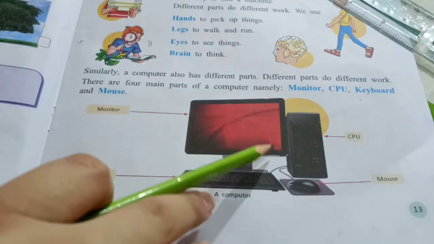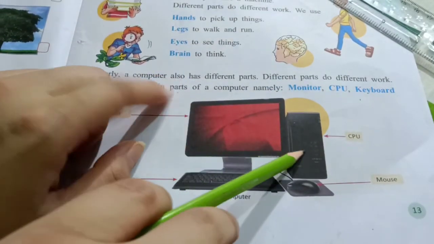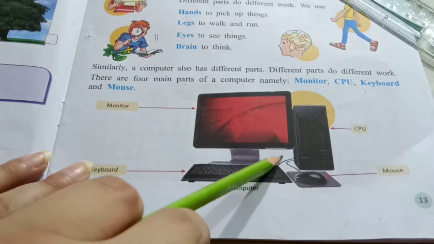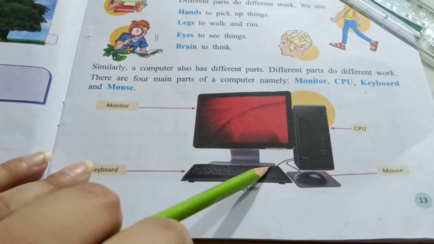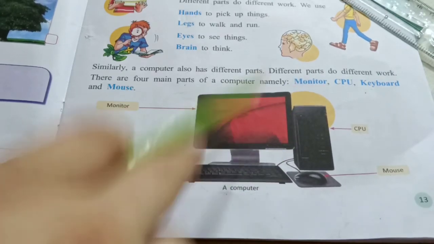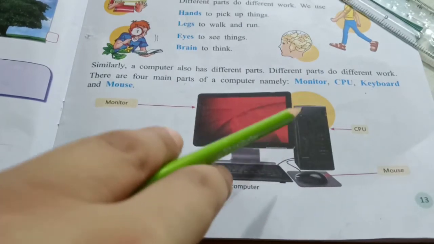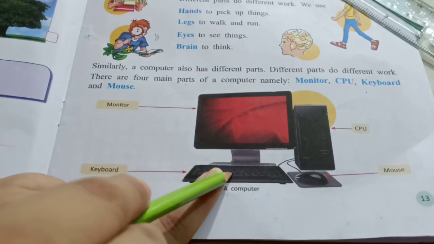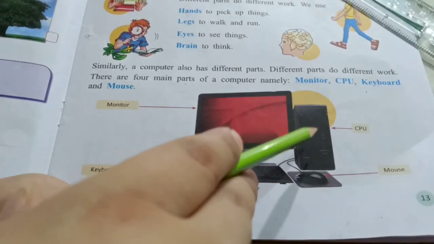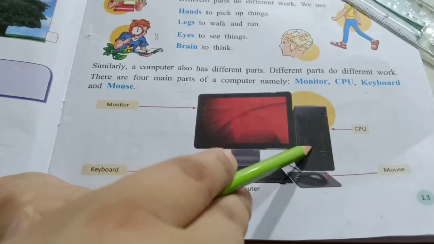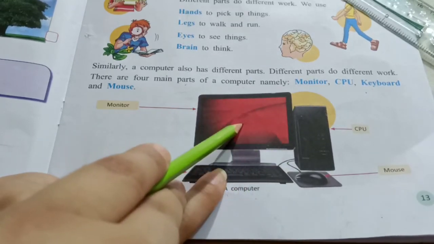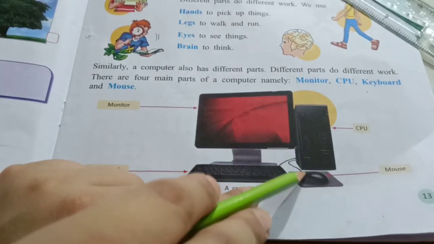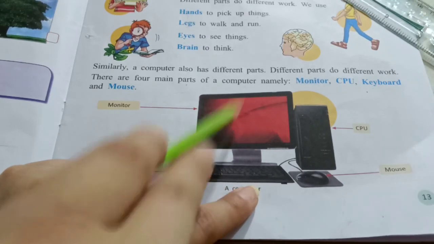Now look here, this is the computer, right? This is the monitor, this is the CPU, this is your keyboard, and this is your mouse. The mouse is attached to the CPU, and this one is also attached to the CPU, and the monitor is also attached to the CPU. So if we type something on the keyboard, it will command the CPU, and the CPU will start processing, and it will appear on the monitor. And the same for the mouse, if we start clicking, it will appear on the monitor.